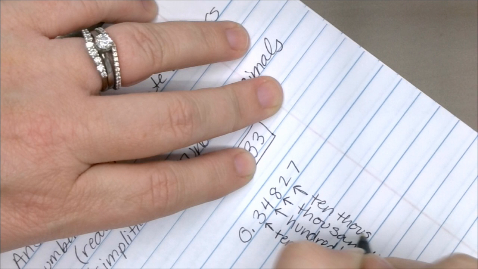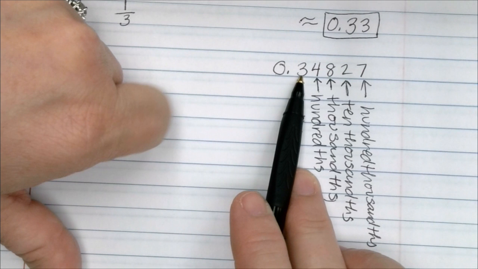So this is going to become a 5 because the digit next to it is 5 or higher. That makes it change. Think of it like 48. That's closer to 50 than it is to 40, right? Same idea. So this becomes a 3, 5. The 3 stays the same. The 4 has to change to a 5.